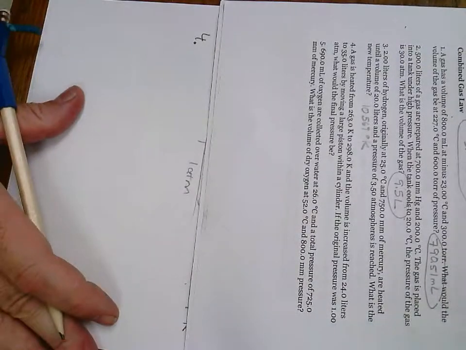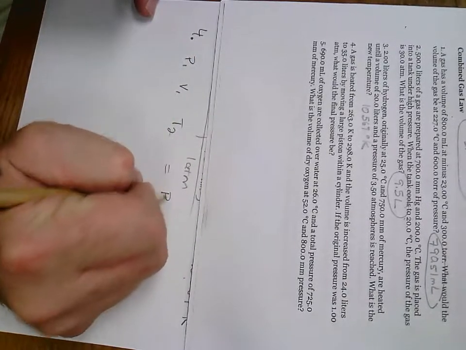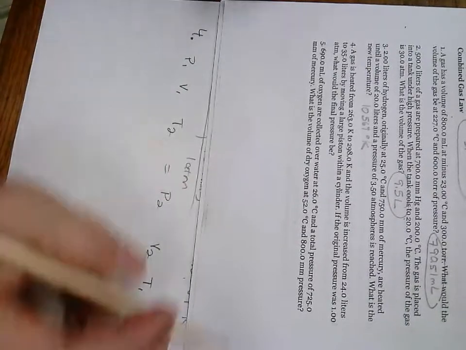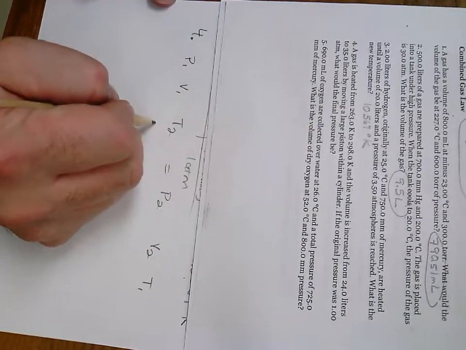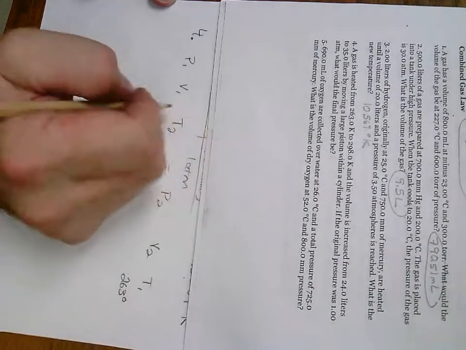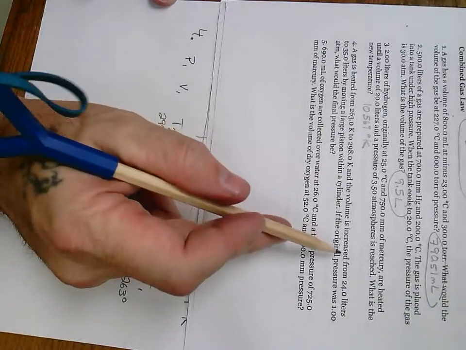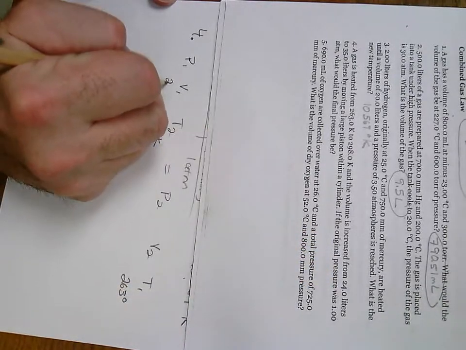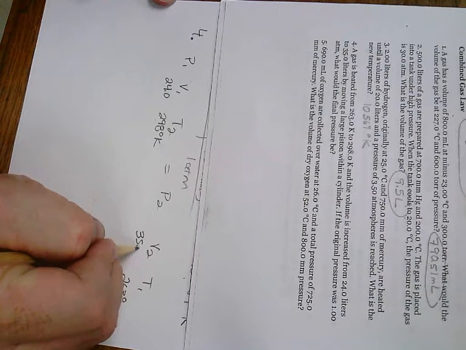Okay. So let's look at 4 here. P1 V1 T2 equals P2 V2 T1. Number 4, a gas is heated from 263 degrees Kelvin. Temp 1 is 263 degrees Kelvin to 298 Kelvin. Temp 2 is 298 degrees Kelvin. And the volume is increased from 24 liters. Volume was originally 24 liters to 35 liters.